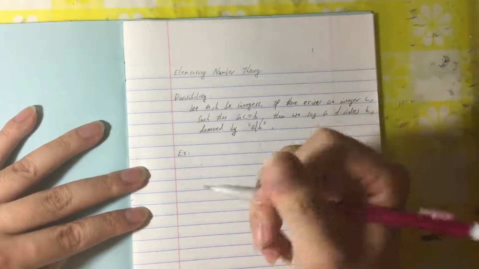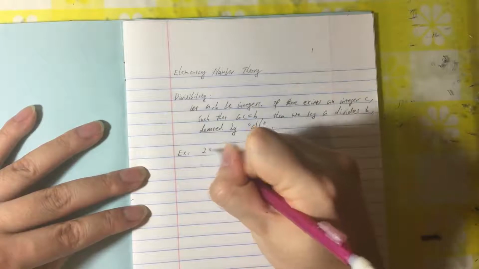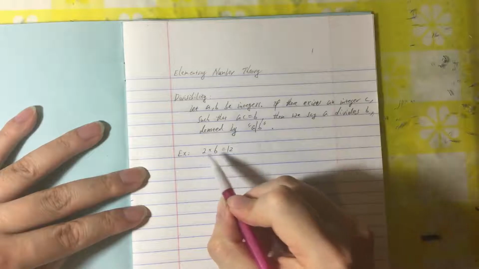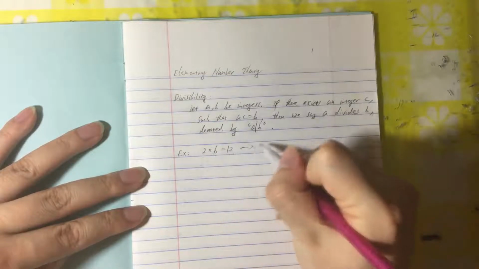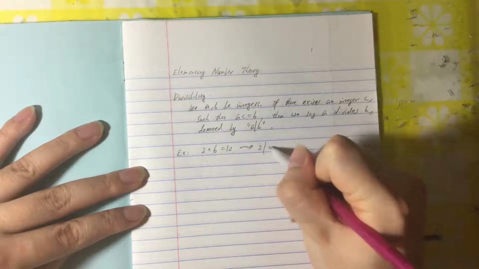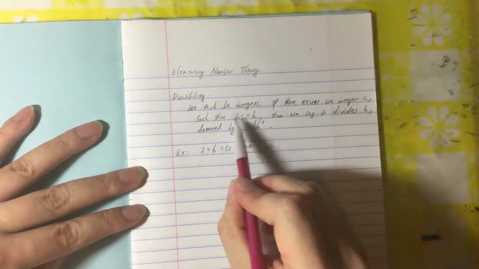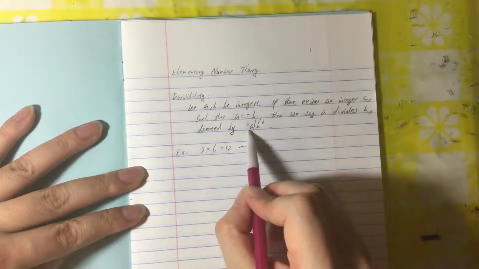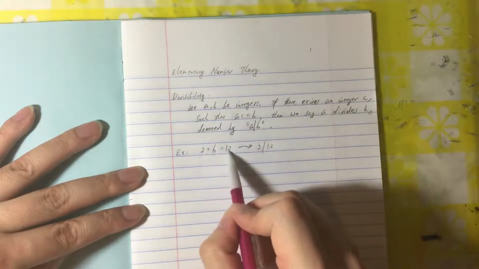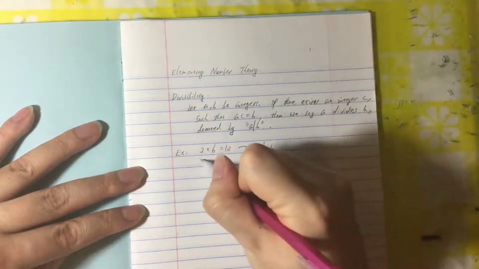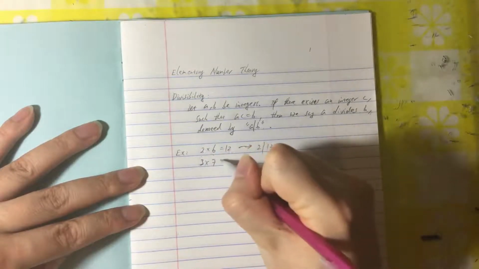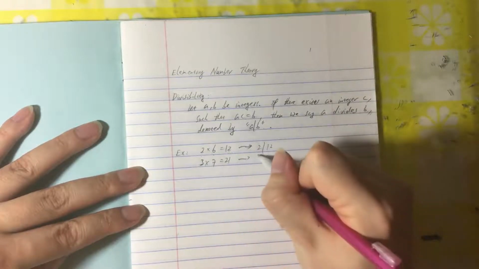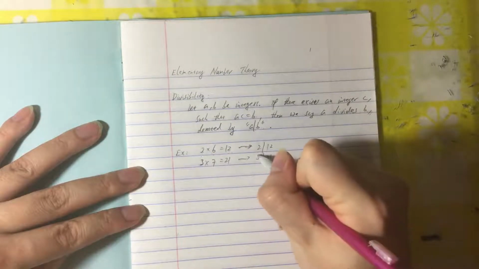For example, 2 times 6 equals 12. Here we see that 2 times the integer 6 equals 12, so we can say 2 divides 12. If a times an integer equals b, we can say a divides b. Another example, 3 times 7 is 21. Since 3 times an integer equals 21, we can say 3 divides 21.